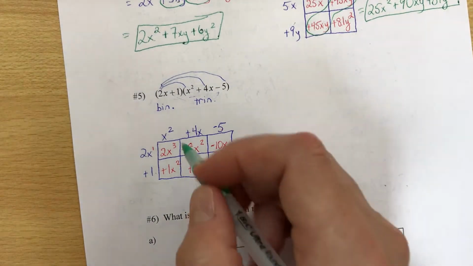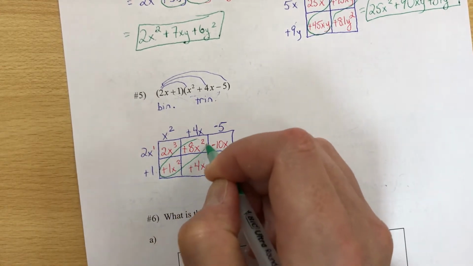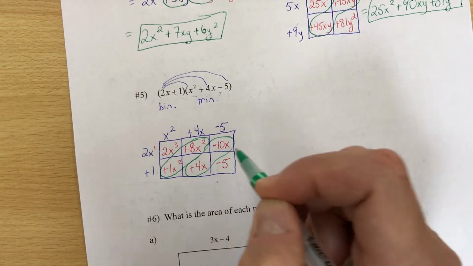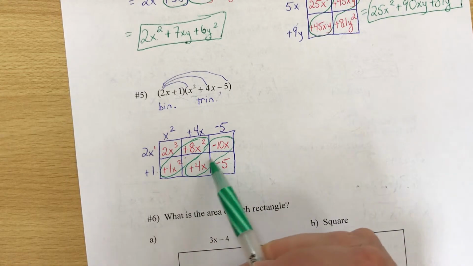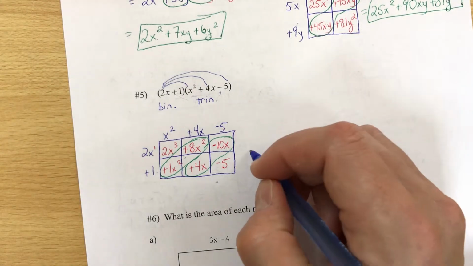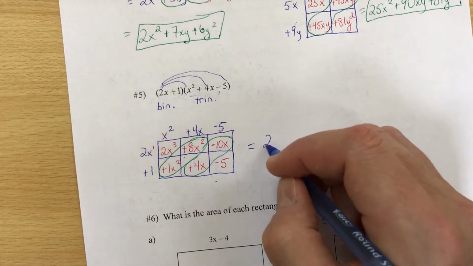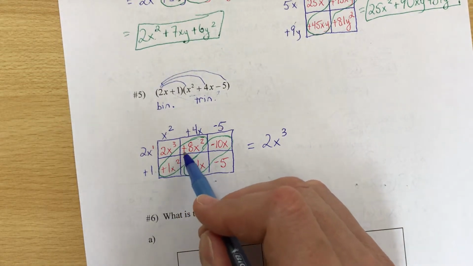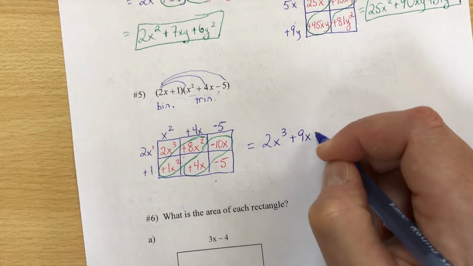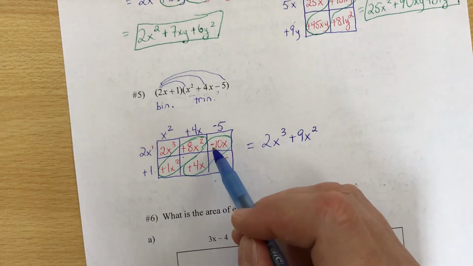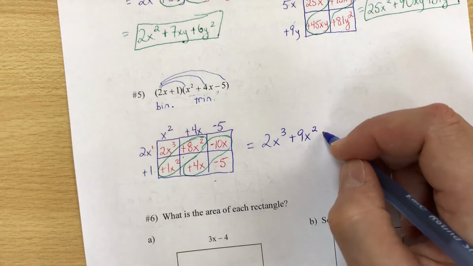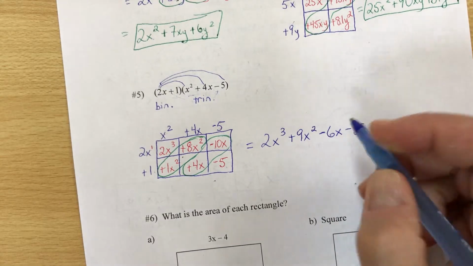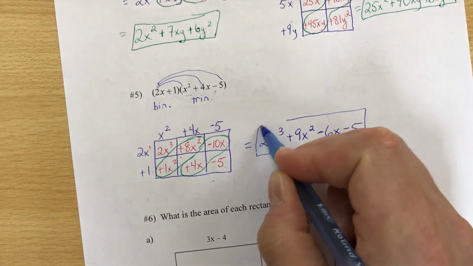Okay, like terms? Well, we have 1x squared plus 8x squared, and we have 4x plus negative 10x, or 4x minus 10x. We have 2 pairs of like terms. So when we write the answer here, we have 2x to the third, that's the biggest exponent. Then we'll do the x squareds. 1x squared plus 8x squared is 9x squared. 4x plus negative 10x, or minus 10x, is minus 6x. And then minus 5. And that's it. That's as far as we go.